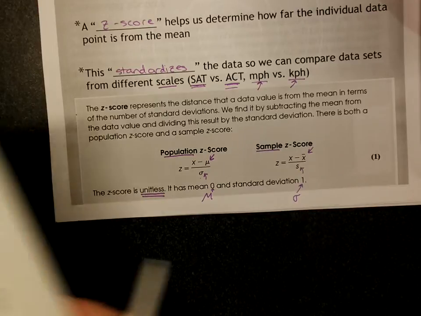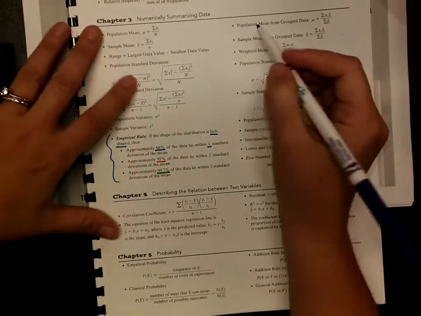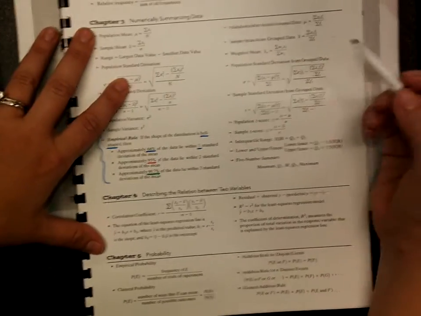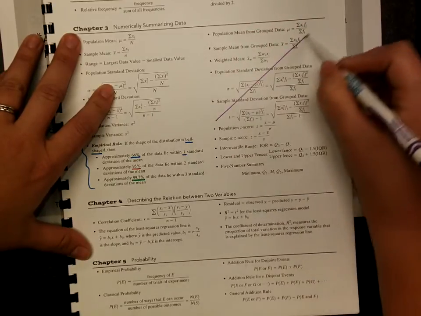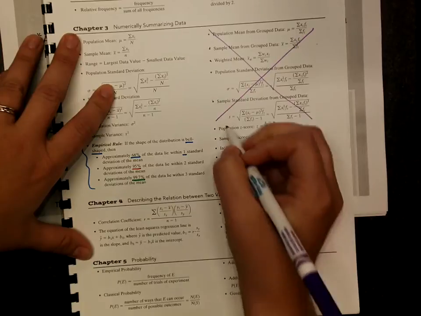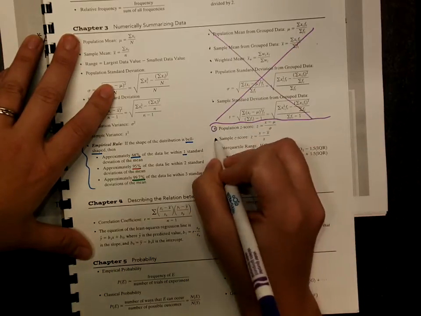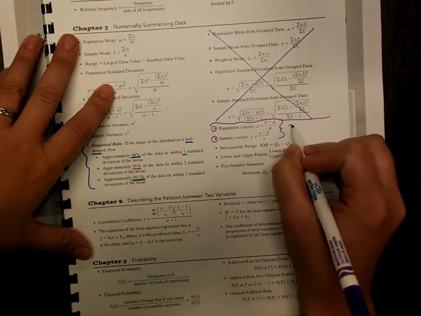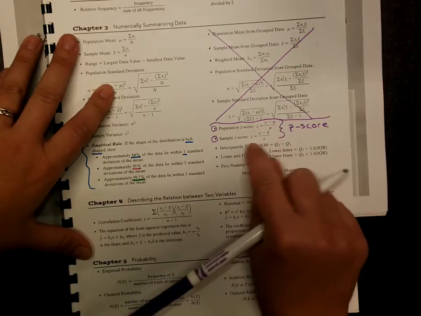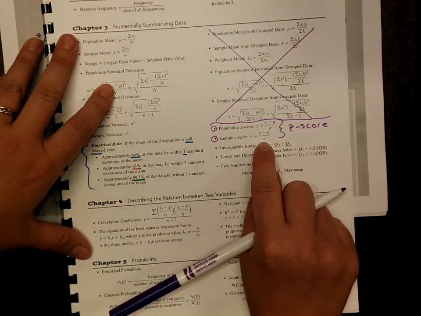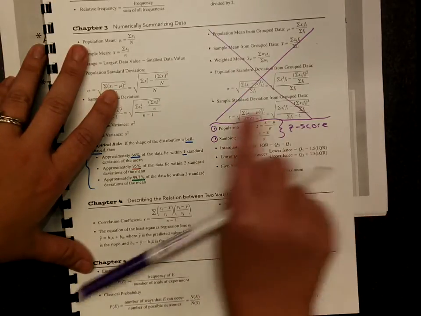Before we move on, I want you to look back on your formula card. You can cross out these 1, 2, 3, 4, 5 bullets on the right hand side. You can cross all those out. Below those, these two bullets are the z-score formulas. There's one for population, there's one for sample. Again, they're pretty much the same thing. So you can cross all that craziness out, and I want you to highlight where your z-score formulas are.